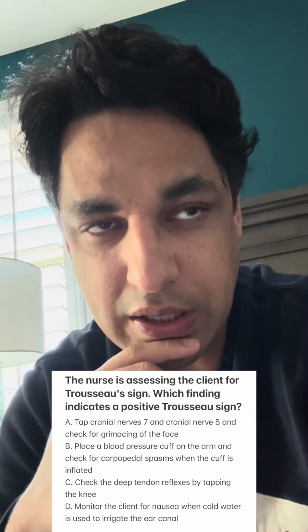As I mentioned, for Trousseau sign, you wrap the manual blood pressure cuff and inflate. Let's say your systolic blood pressure number is 120, so you inflate to 130, a little bit above, and you lock it for 3 minutes. If a patient has involuntary muscle hand movement, that's called positive. So that means your answer is B for this question. Place a blood pressure cuff on the arm and check for carpopedal spasm when the cuff is inflated.